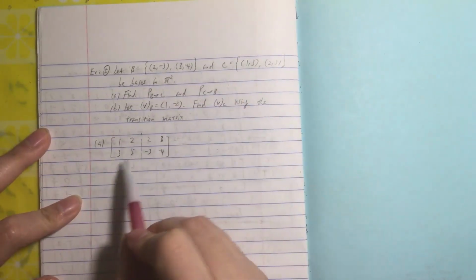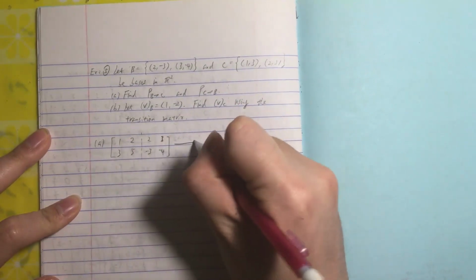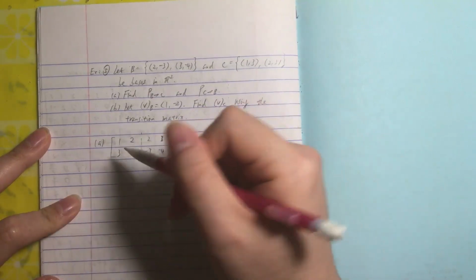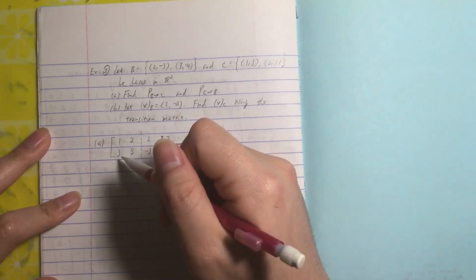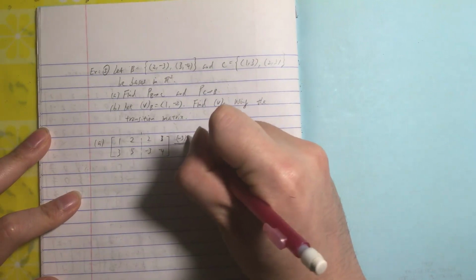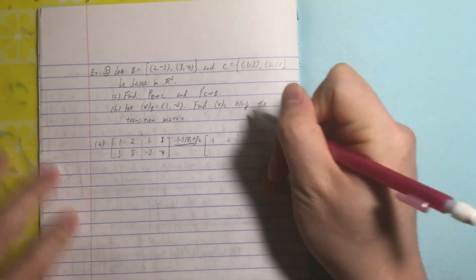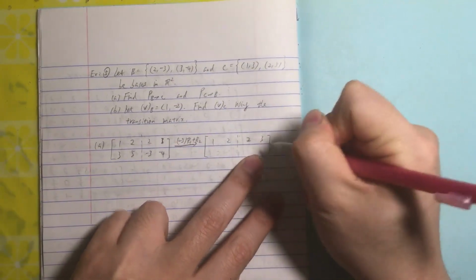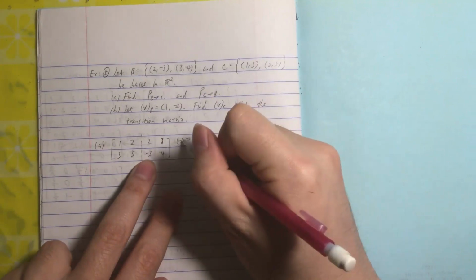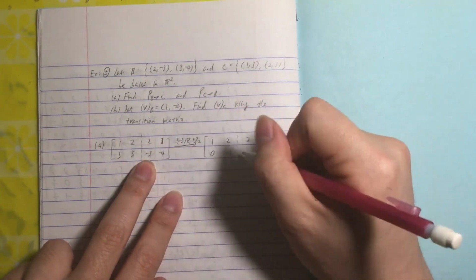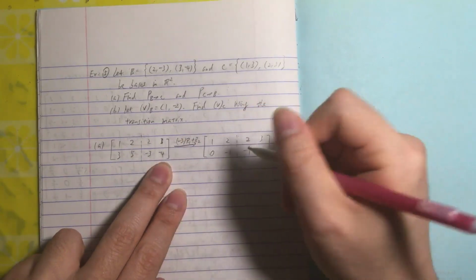Next, do the Gauss-Jordan elimination. Try to make the first part of the matrix the identity matrix. So there's a leading one here. Try to make the entry below the leading one 0. So I can multiply the first row by -3 and add it to the second row. I get 1, 2, 2, 3, and 0, -6 plus 5 is -1, -6 plus -3 is -9, -9 plus -4 is -13.